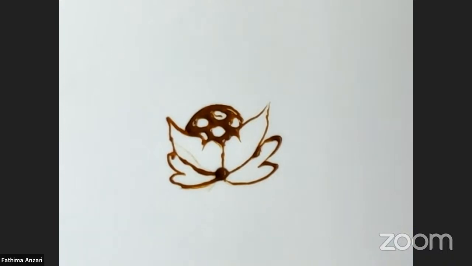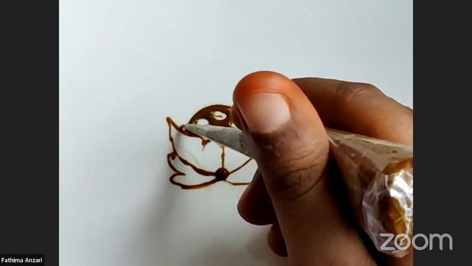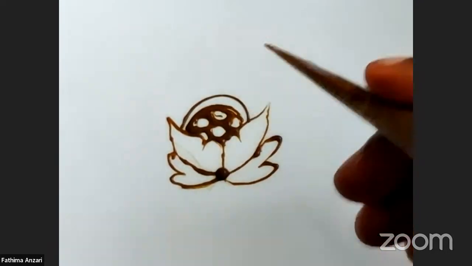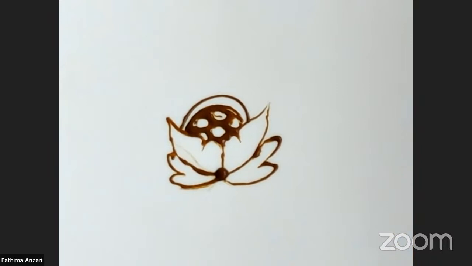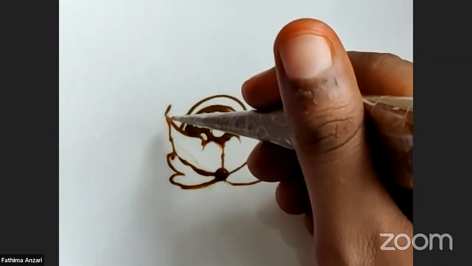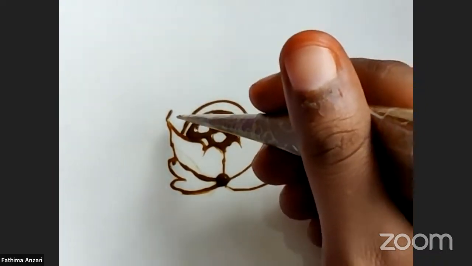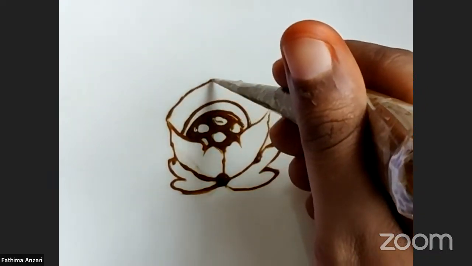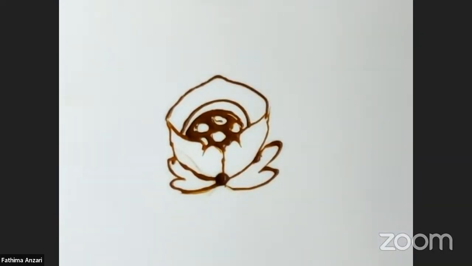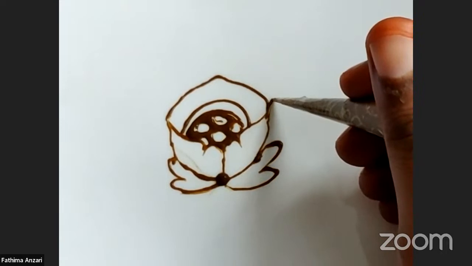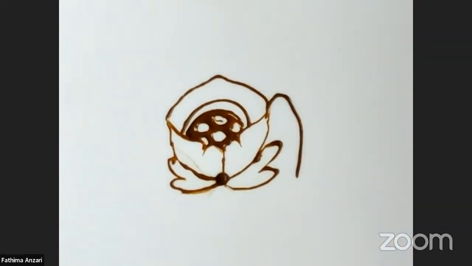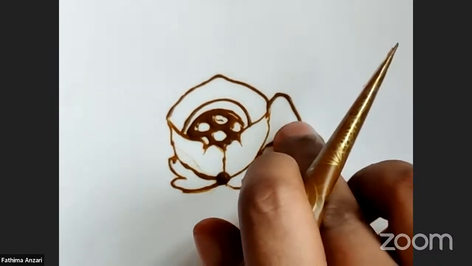Now I'm gonna give one more semicircle. On top of that, a petal. Okay, so petals. Okay, like that. That will be the one. Taking the other petal to the other side.